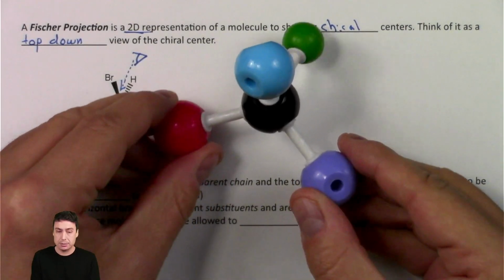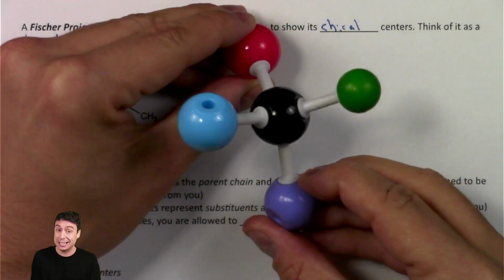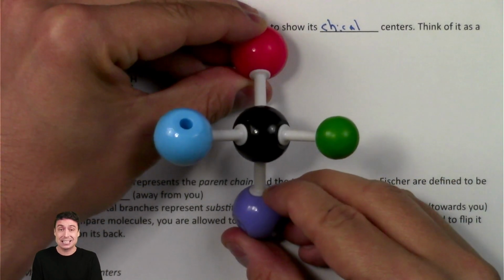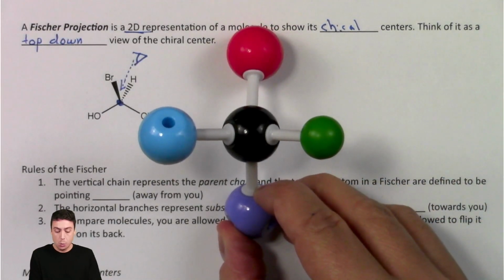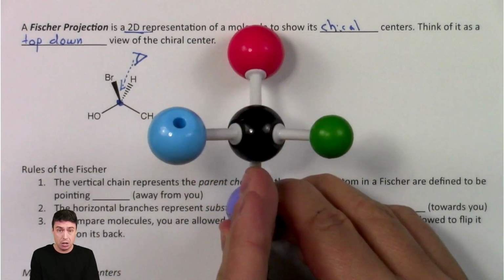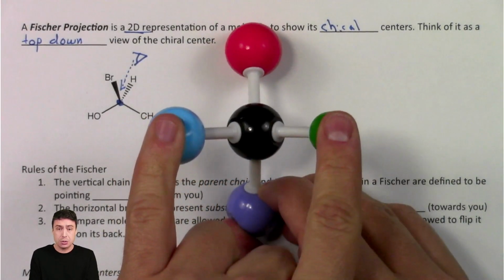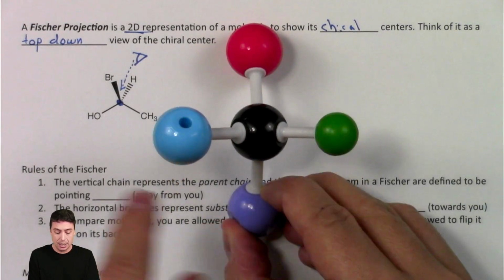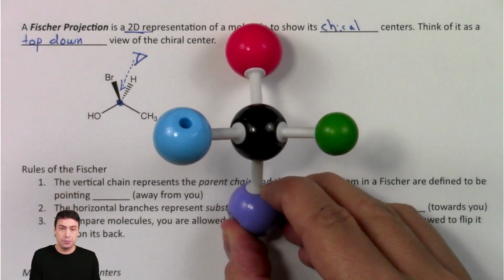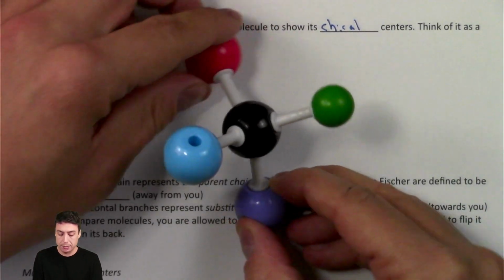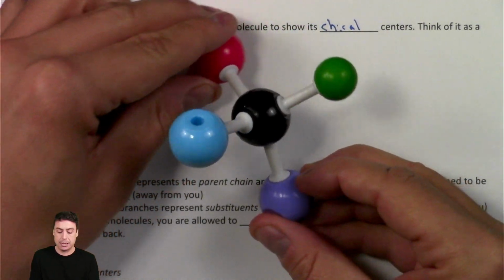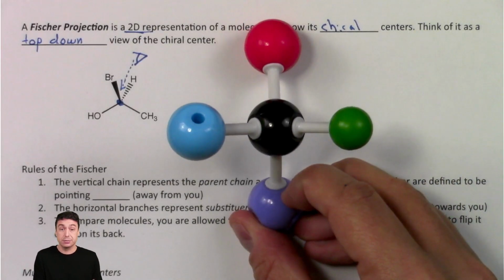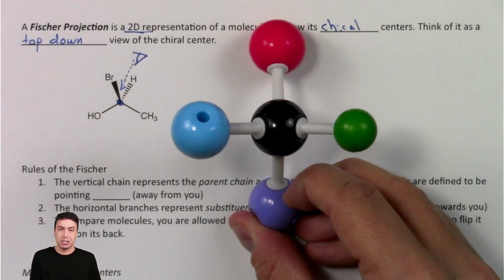We turn it like this, and this top-down view is our Fischer projection. We are looking down the spine of your parent chain, and those things pointing off to the side are the substituents of the parent chain. So one more time, we're going from a line angle to a top-down view of the chiral center. That is what our Fischer projection is.